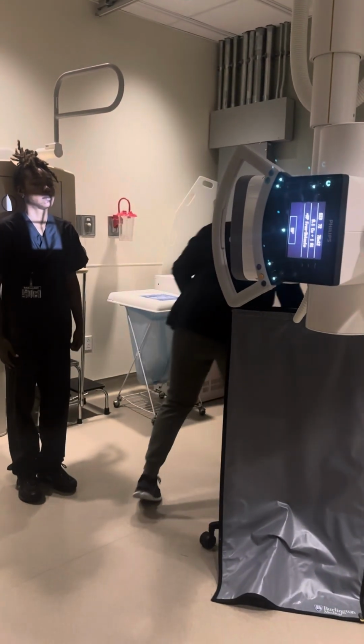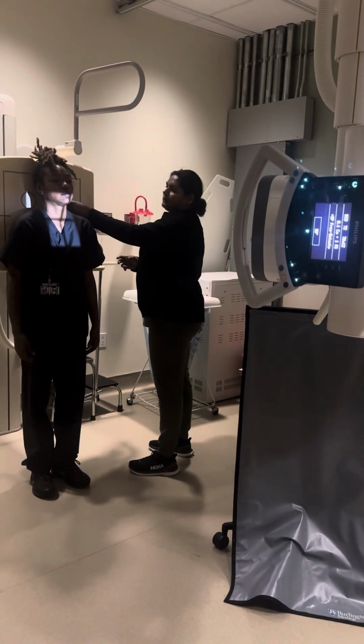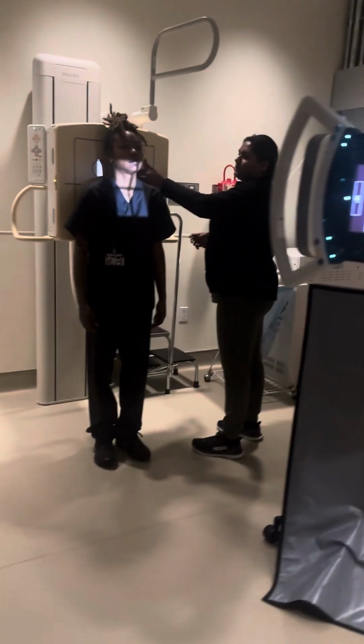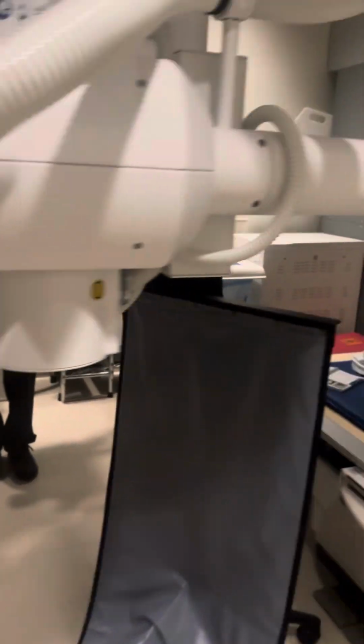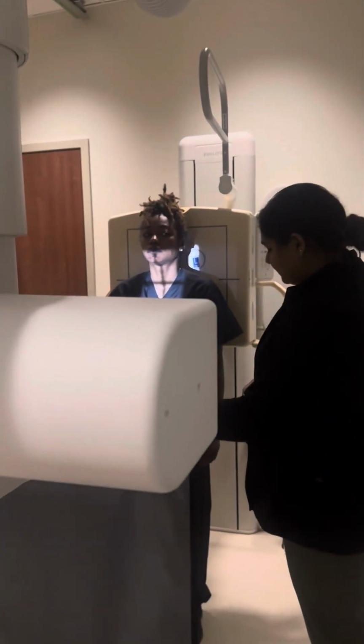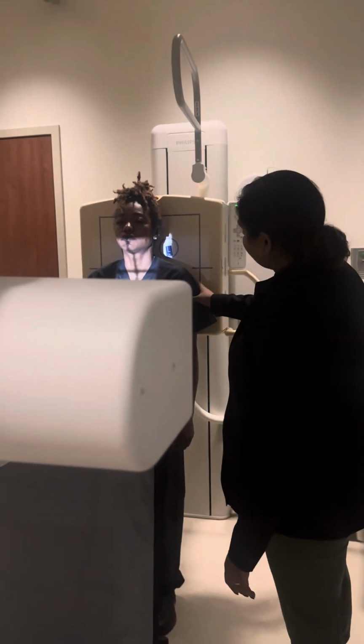And what is this position called? AP upper airway. Okay. Putting the left marker on the left side of the patient. This is for people that may have something stuck in their throat. Could be different reasons. Okay?